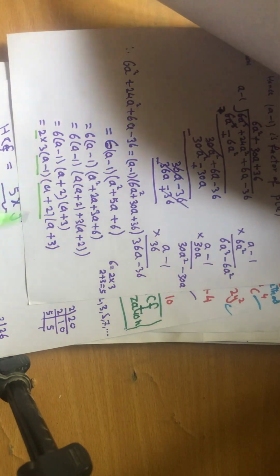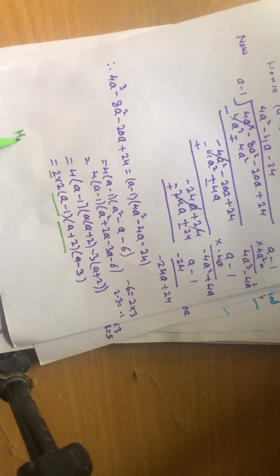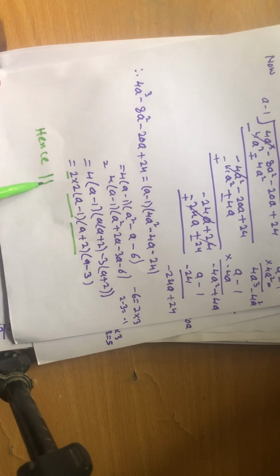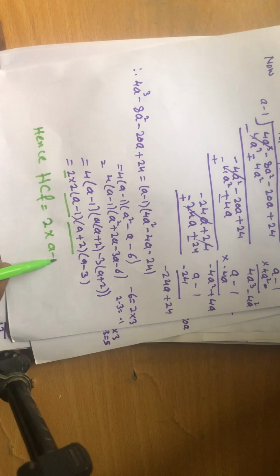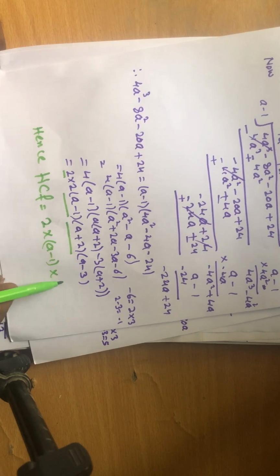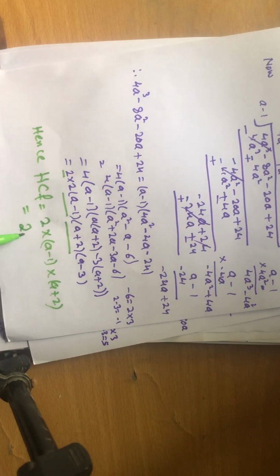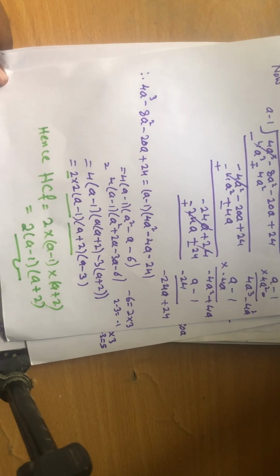Now we are going to write the finding of HCF. So in the last we are writing, hence HCF is equal to 2, because one common was 2, multiplied by a minus 1. The second common was this, and the third common was a plus 2. Now if we multiply, we are not multiplying this way, just we are writing them the same way. 2 into a minus 1 into a plus 2.